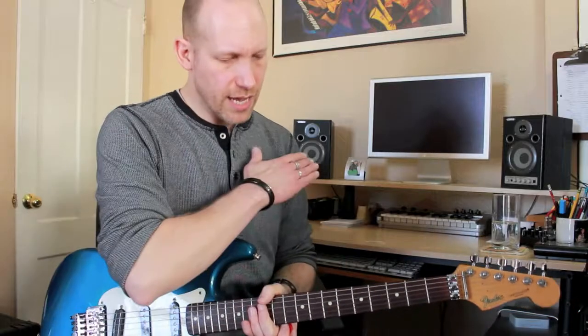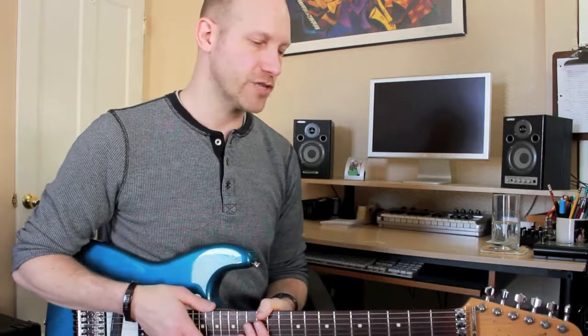In the next video in the series, we're going to be discussing lateral moving scales. So this is linear going along the neck. We're going to be discussing the major scale laterally.